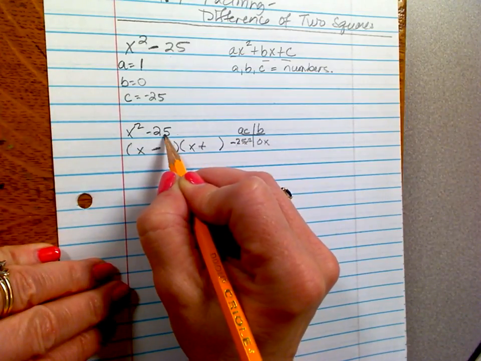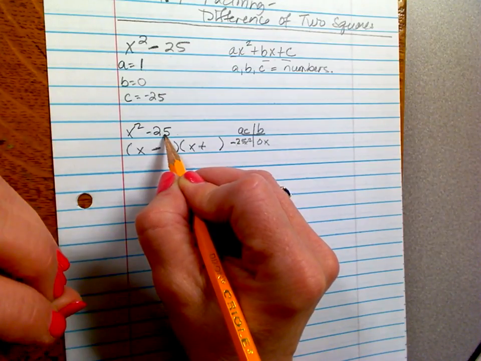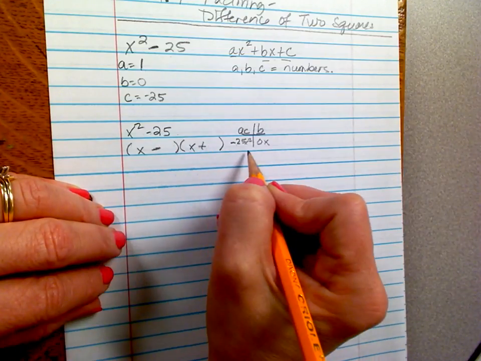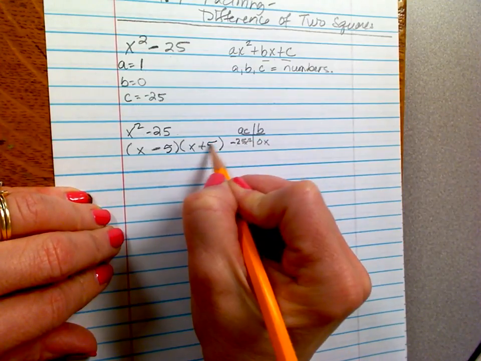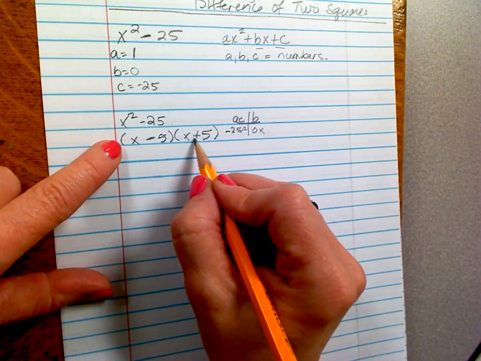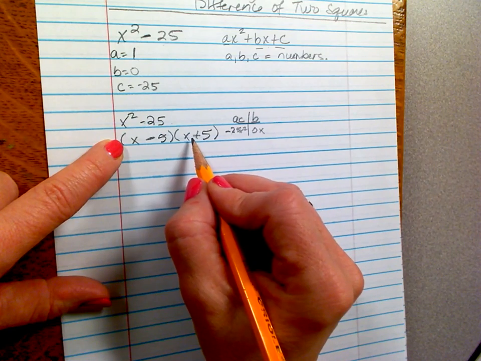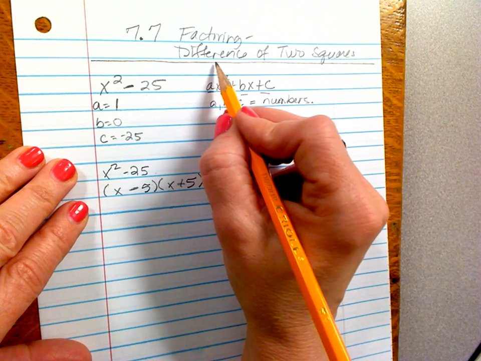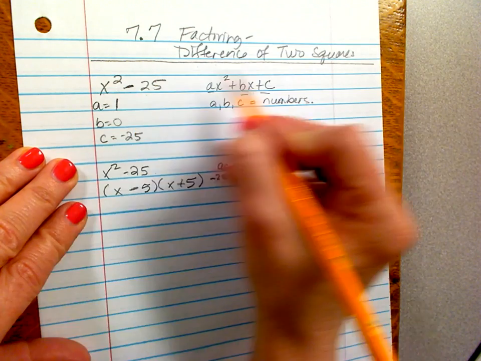But what numbers multiply to get 25 but add together to get 0? Or that are 0 apart? Well, the only numbers that are 0 apart are the exact same number. So this is going to be a negative 5 and a positive 5. And remember before when we foiled this, that middle term was missing. So we call this the difference of two squares. The difference is you're subtracting, and the two squares.